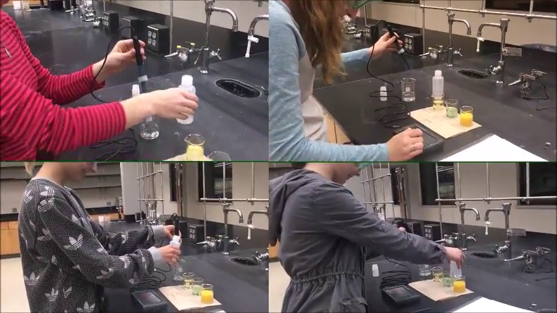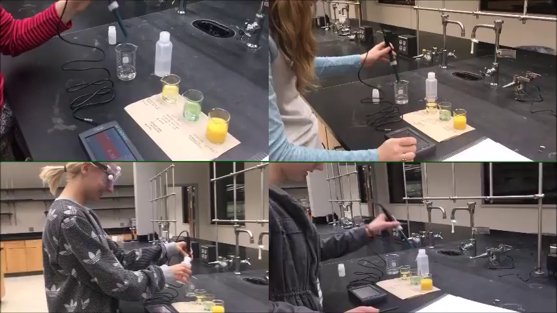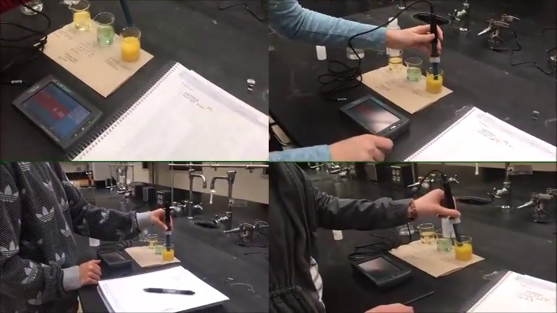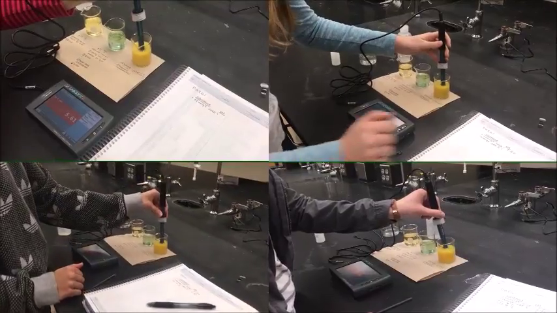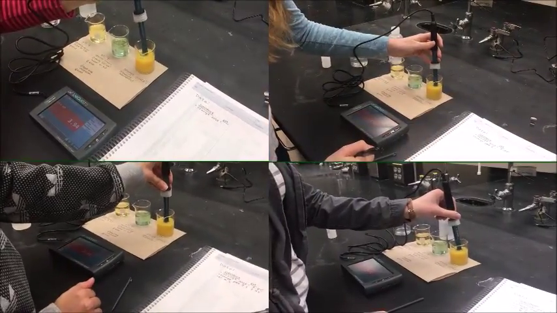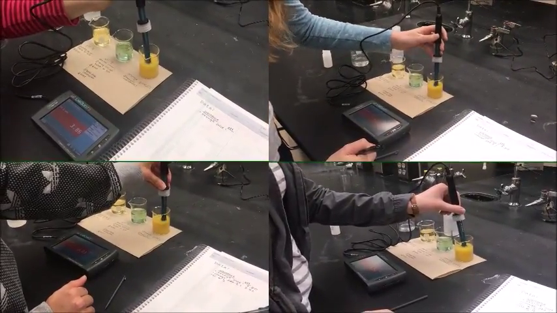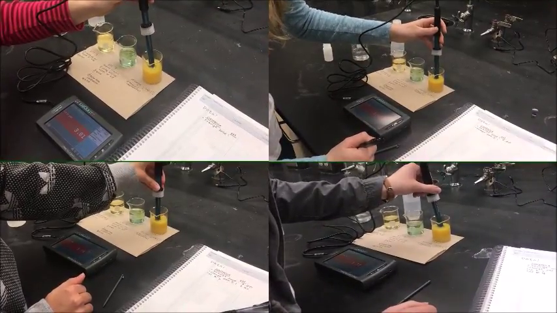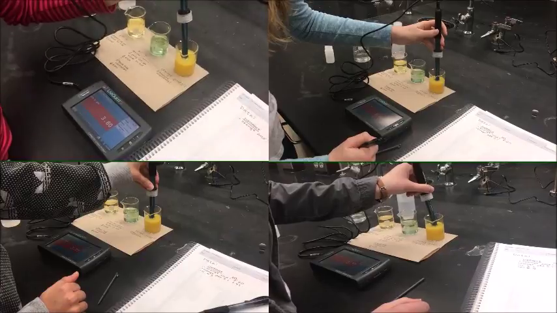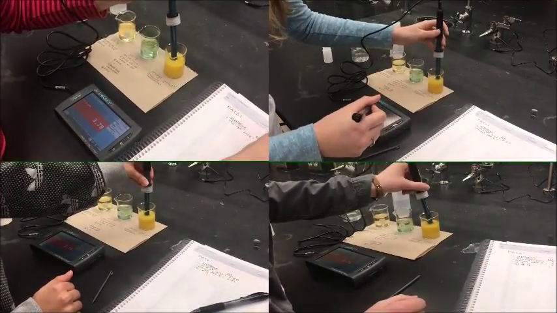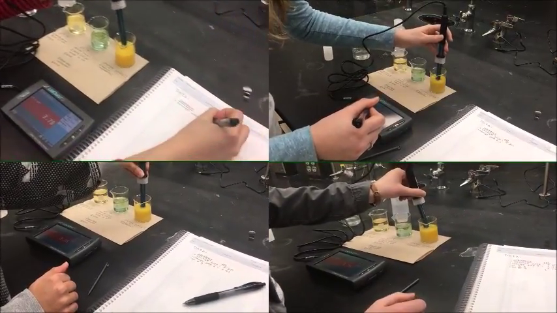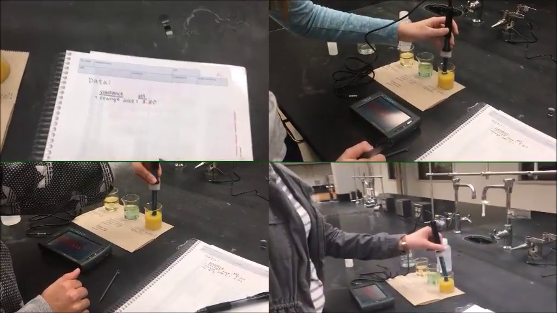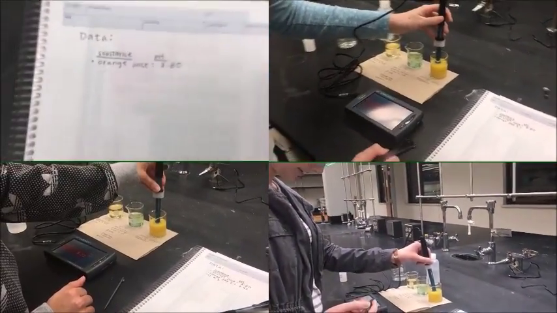So now we're going to find the pH of our unknown solution. First we rinse the electrode with DI water and then we place it into the unknown solution and wait for the pH to stop changing. And then record the pH in our notebook.